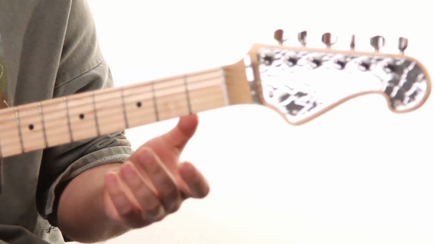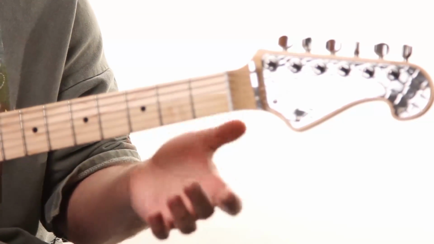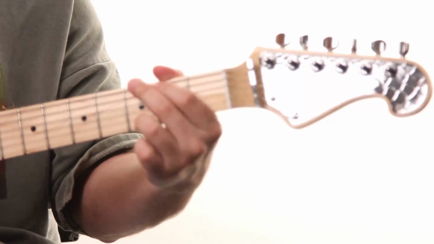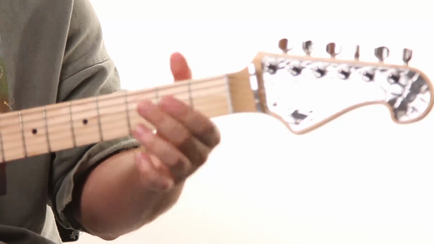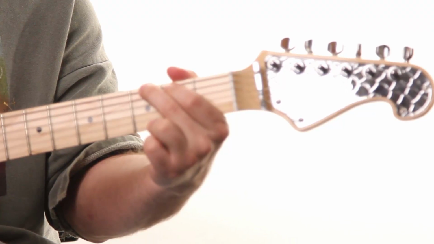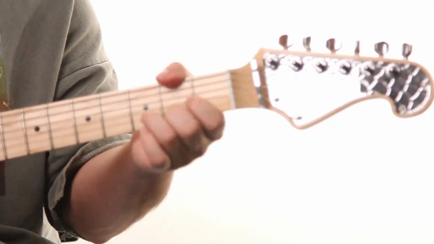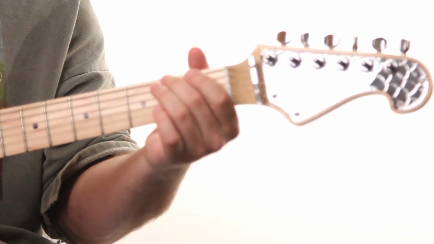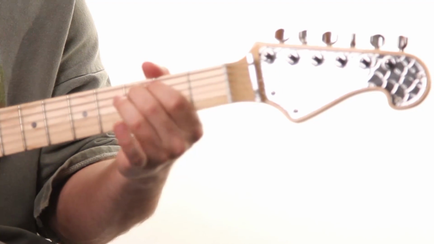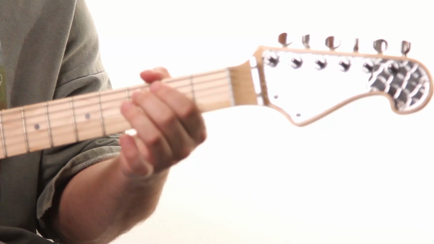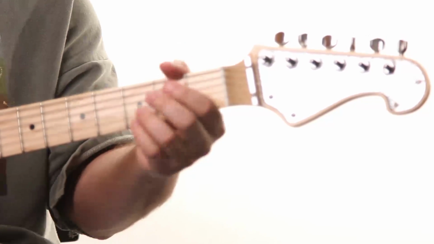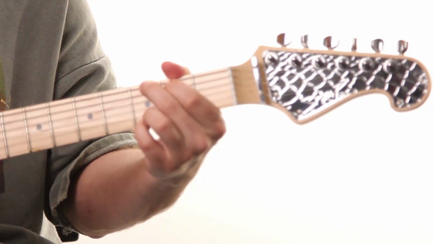Also, this is kind of obvious, but we're hitting the root of the chord on the beat where it falls. So again, with this one, G. If our chord progression is G, C, D, C, notice how we're hitting those notes: G, C, D, C.